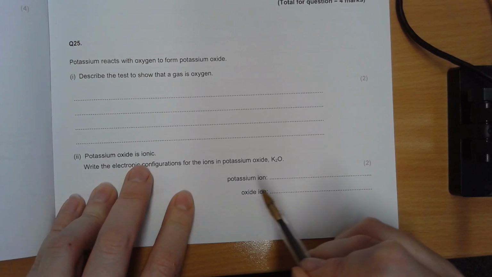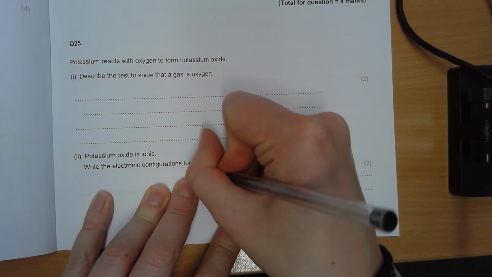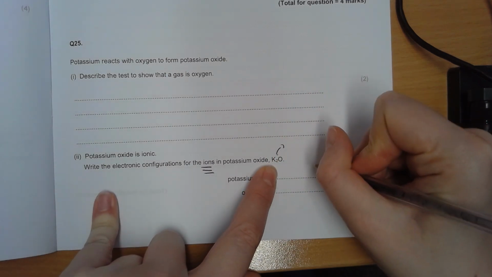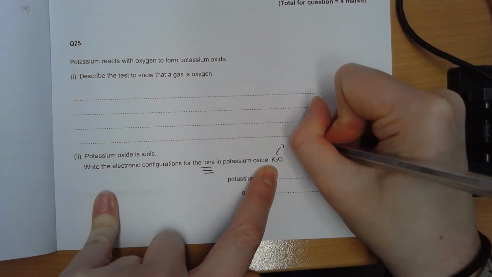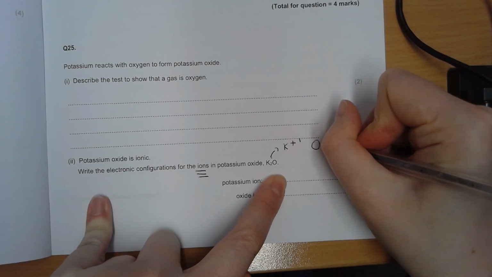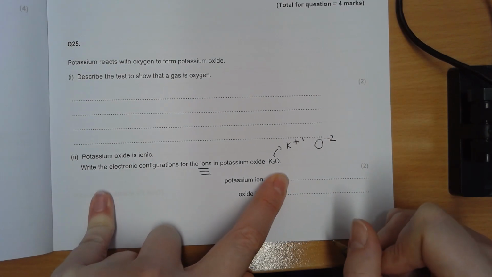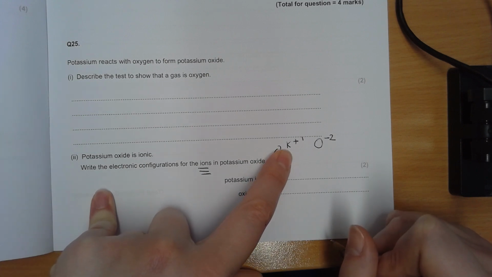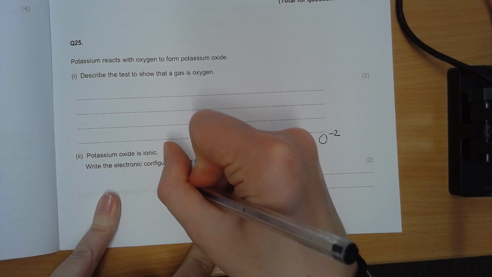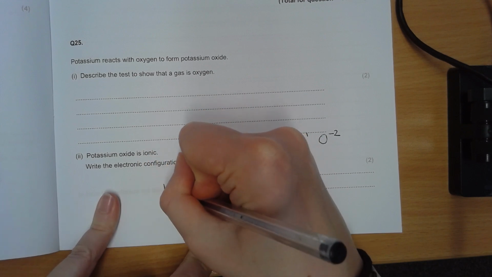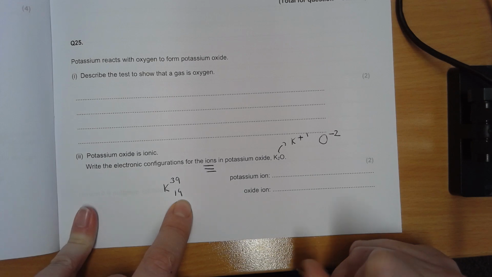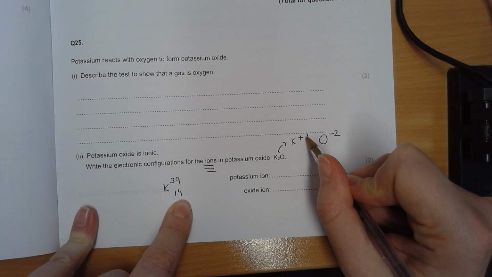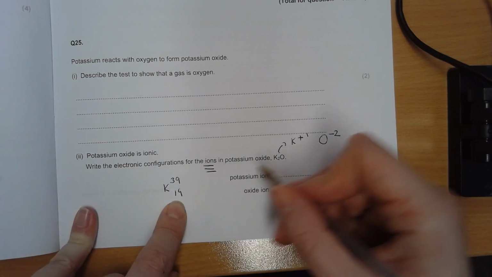This one I'll do. Write the electron configuration for the ions in potassium oxide. Okay, so if I look at the ions, potassium's in group 1, it's got a charge of +1. Oxygen's in group 6, it's got a charge of -2. Now potassium normally has 19 electrons. You'll get that from your periodic table. The numbers next to potassium are 39 and 19. So it normally has 19 electrons, but because it's +1 as an ion, it means it has lost one of those electrons and there are only 18 left.